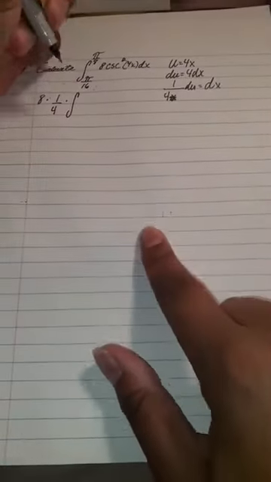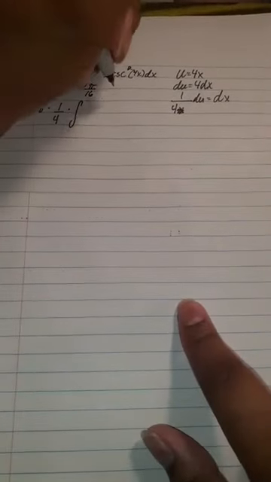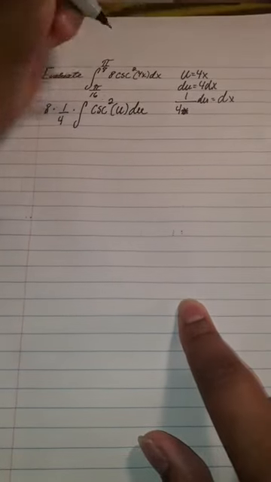Now remember, you must leave the bounds blank. We're doing a U-substitution, so you can't just bring down that pi over 16 and pi over 8. That's not a good idea, obviously. And then you'll have cosecant squared, and remember, U just replaces the 4x, and then of course du, right? And that's basically the way it goes.